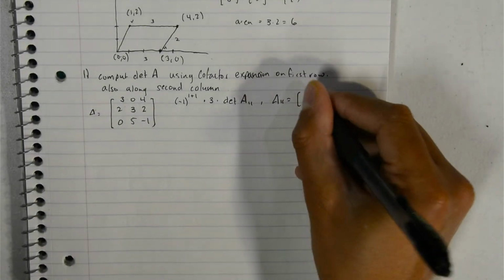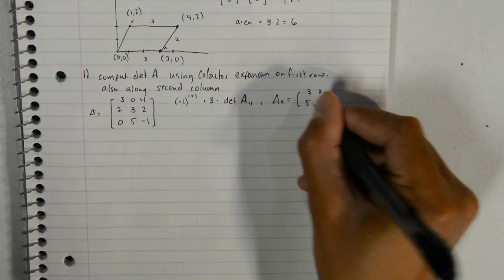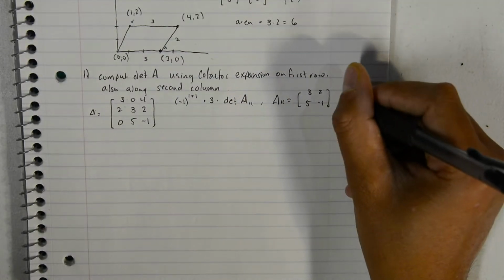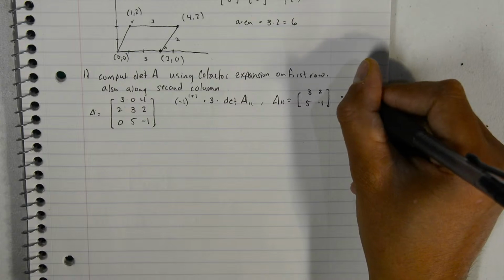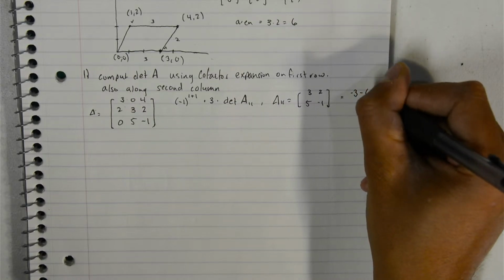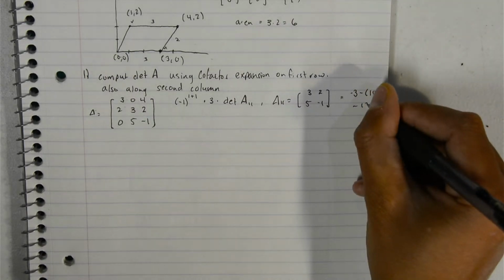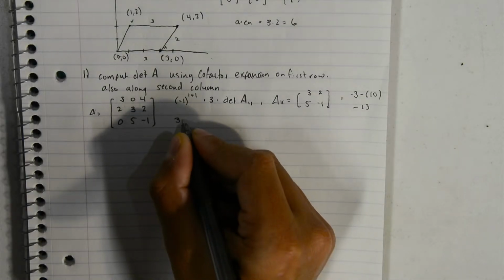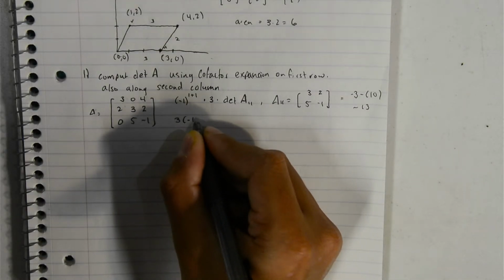So this is going to be 3, 2, 5, minus 1. And the det of that is going to be equal to minus 3 minus 10. Okay, so we're going to get 3 times minus 13.